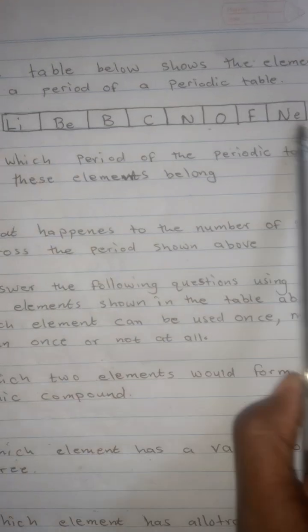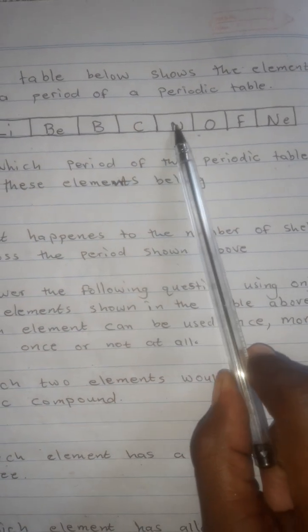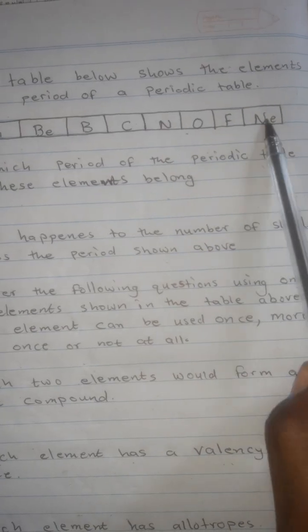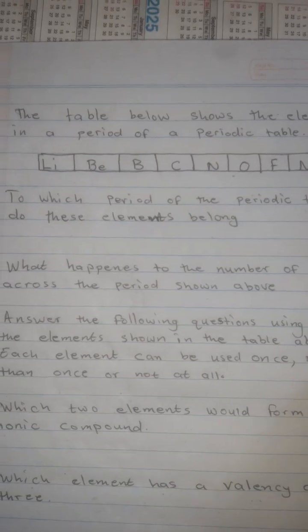So we have these elements. You can see that we have lithium, beryllium, boron, carbon, nitrogen, oxygen, fluorine, and neon. So these elements have been drawn out of one of the periods on the periodic table.